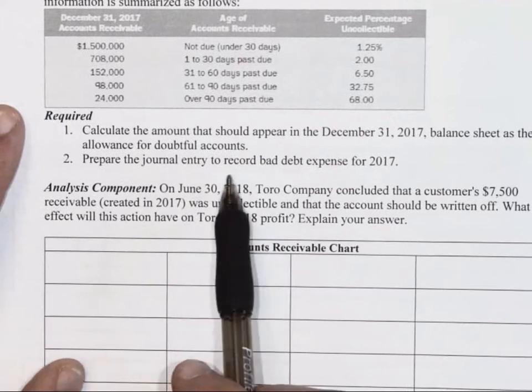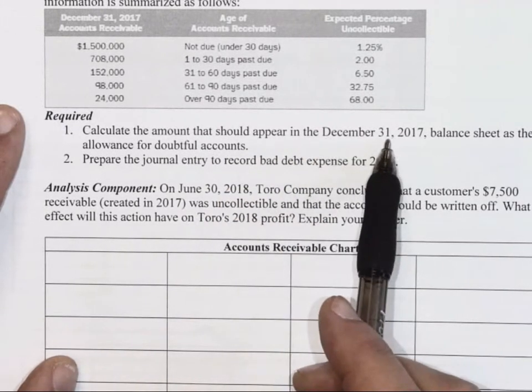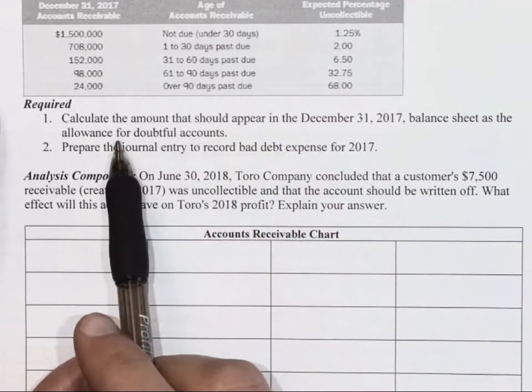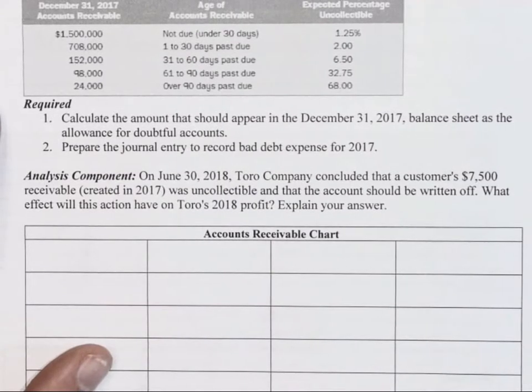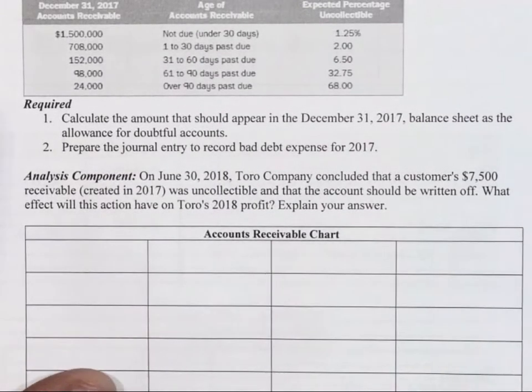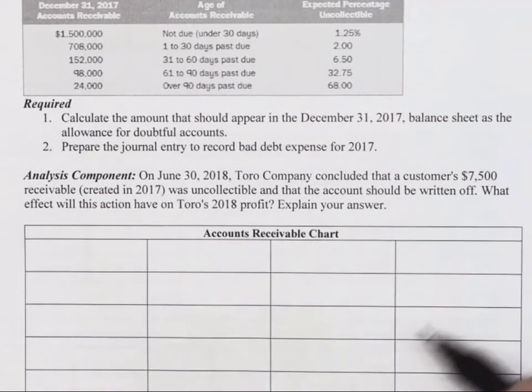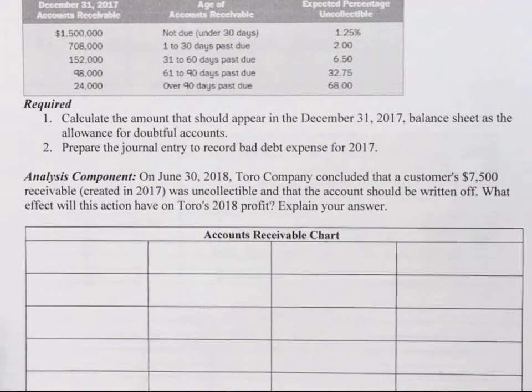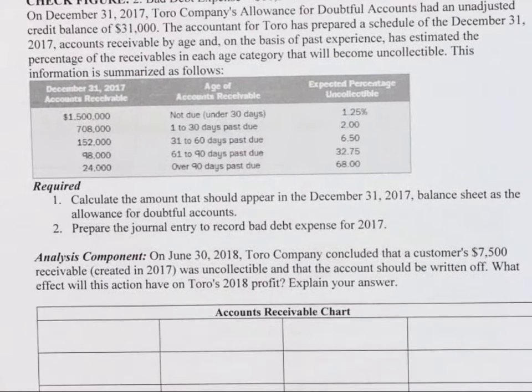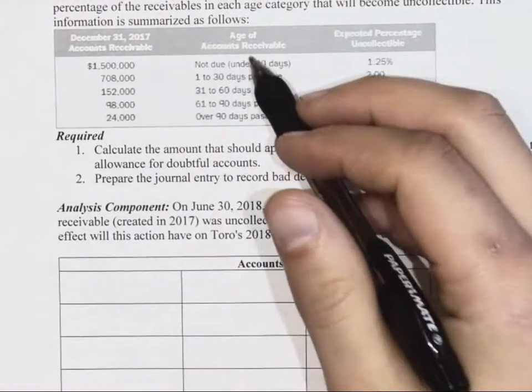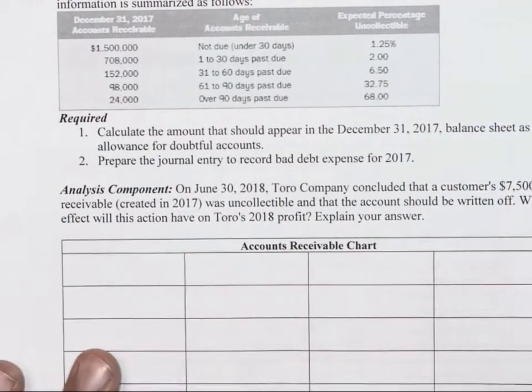So calculate the amount that should appear in the December 31st, 2017 balance sheet as the allowance for doubtful accounts, and prepare the journal entry to record the bad debt expense. So let's start by setting up our chart.